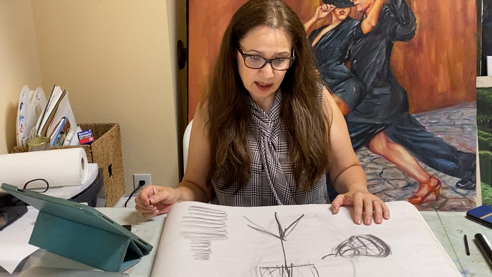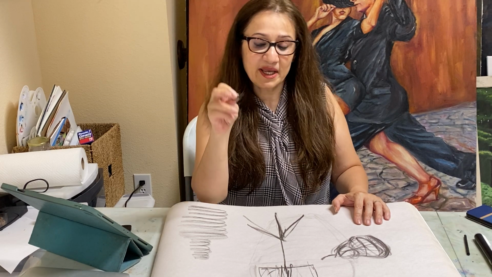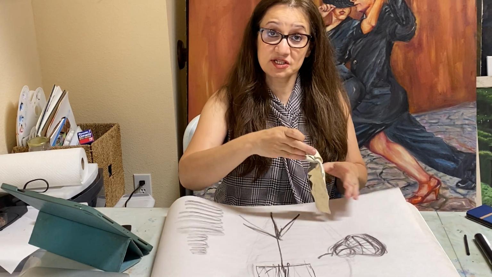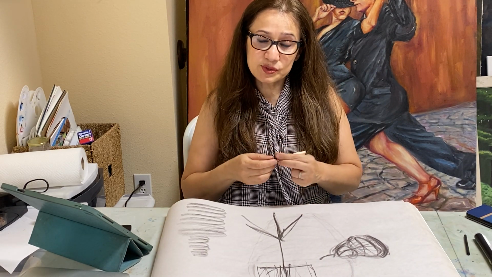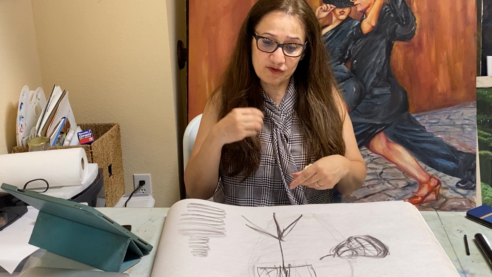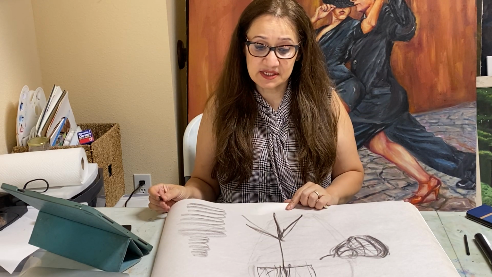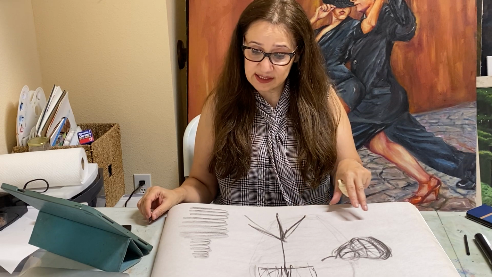So you're going to use vine charcoal and newsprint for making some gesture drawings. Choose objects that are simple, and after that we're going to add more variety and complication to our shapes. But for now it's okay, and it's good for the first lesson.